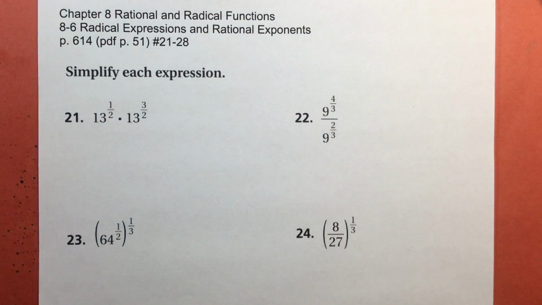Hello, welcome back to Chapter 8, Section 6, Radical Expressions and Rational Exponents. So now we're going to simplify expressions that have exponents that are fractions.